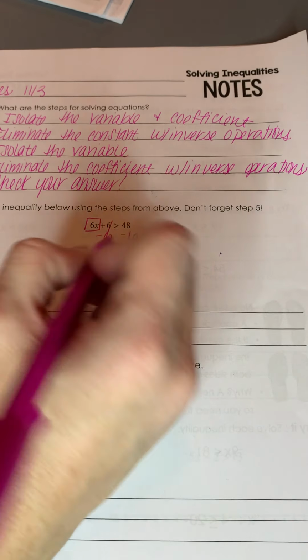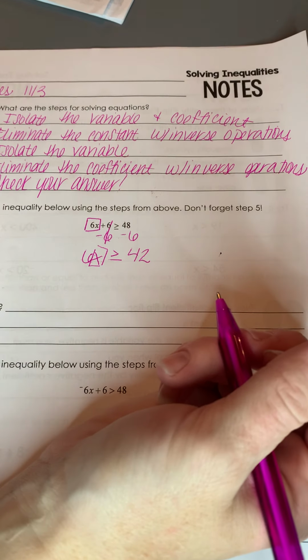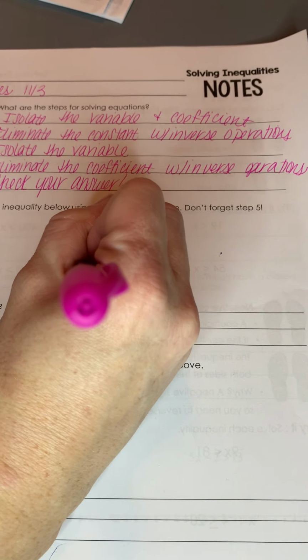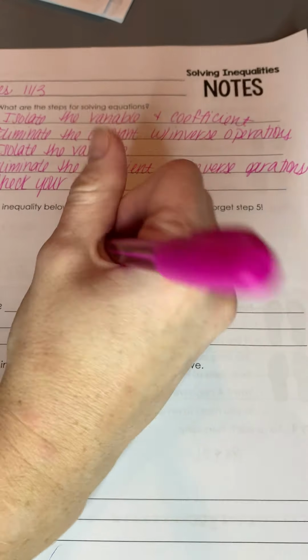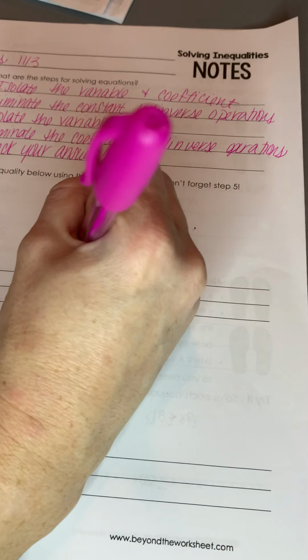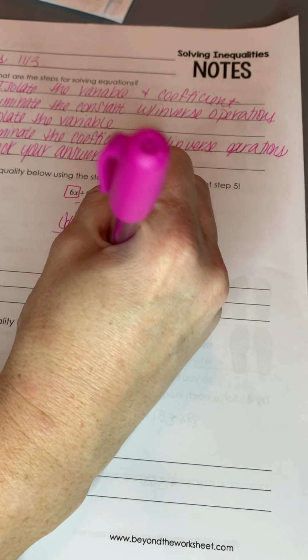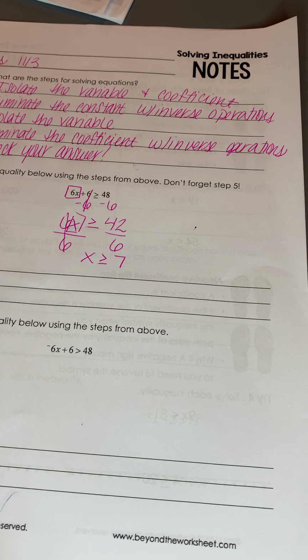This means 6 times x. So we need to isolate the variable by doing inverse operations. Since it's multiplying, we're going to divide by 6. So the solution to this inequality is x is greater than or equal to 7. Meaning x could be 7, 8, 9, 10, anything bigger.